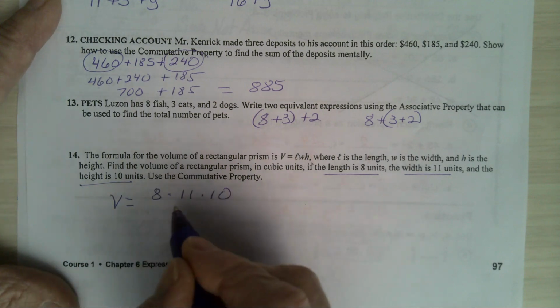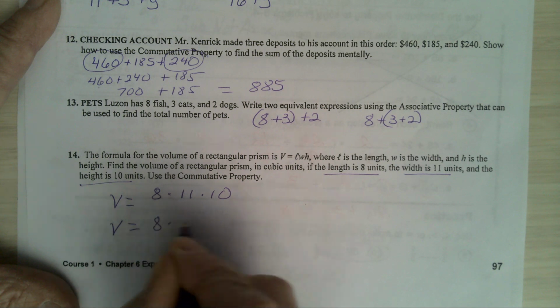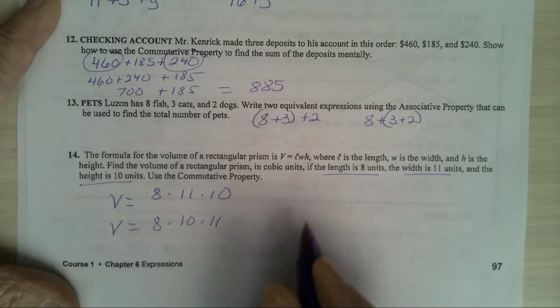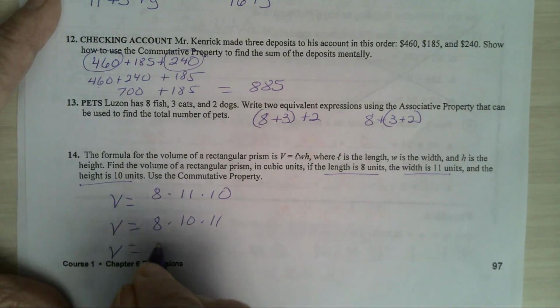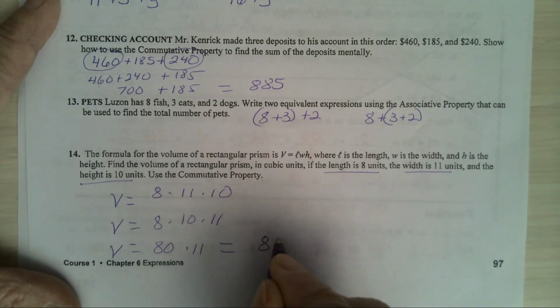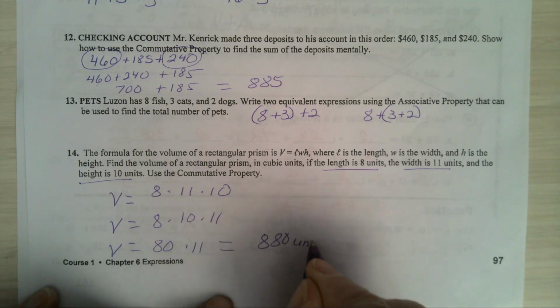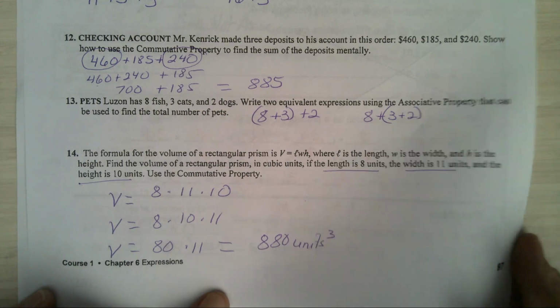I want to take 8 times 10. So the commutative property says you can move them around. So I just move these two around, and that's so much easier to do mentally. You will have 80 times 11, which equals 880 units cubed. Okay, everyone have the answers for that?